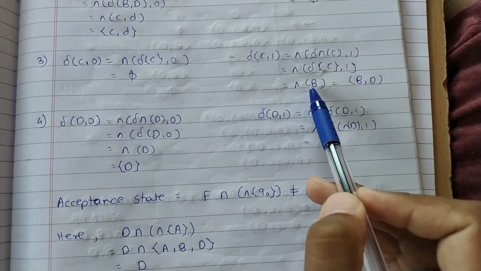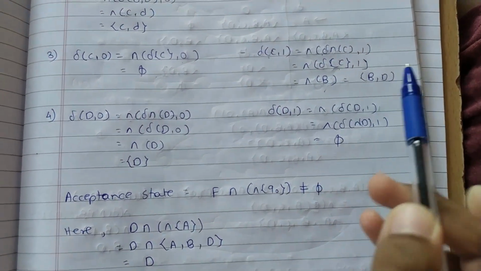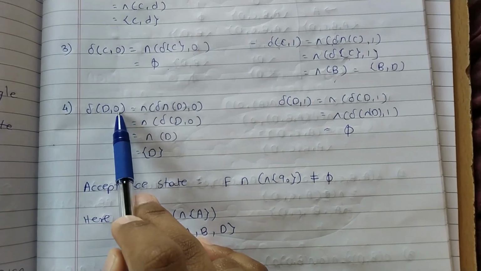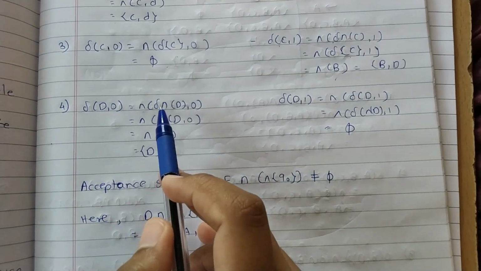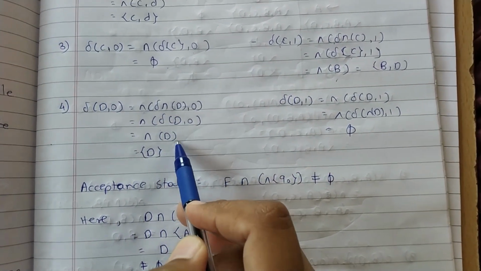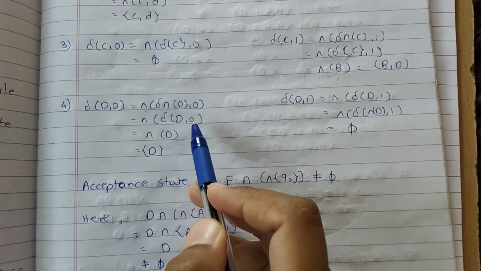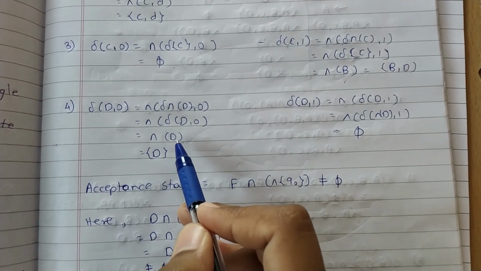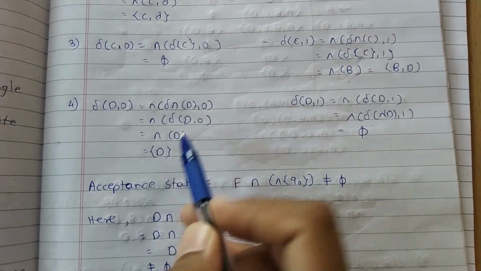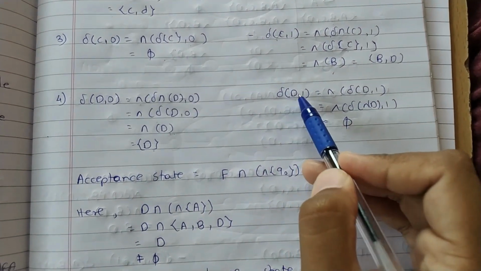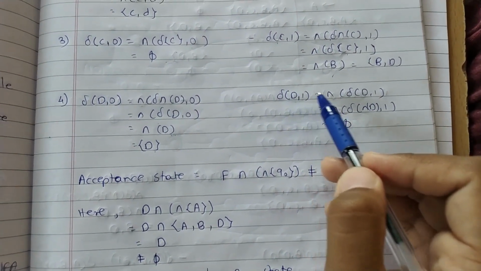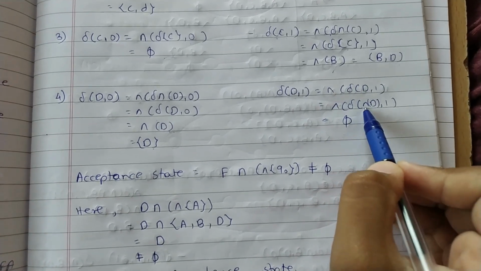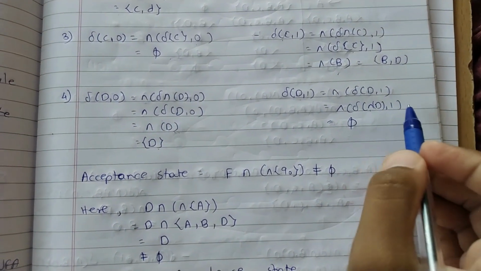So B, and the null of B is BD. Same for D comma 0: the null of D is D itself, and D reading 0 goes to itself, so this is D, and the null of D is D. And the same for D comma 1: the null of D is D, and reading 1 gives phi, meaning null.